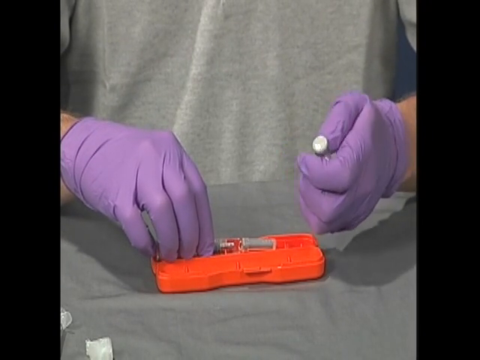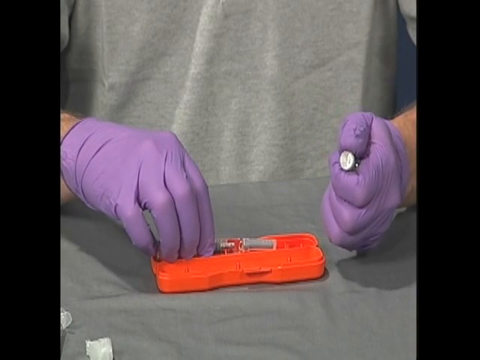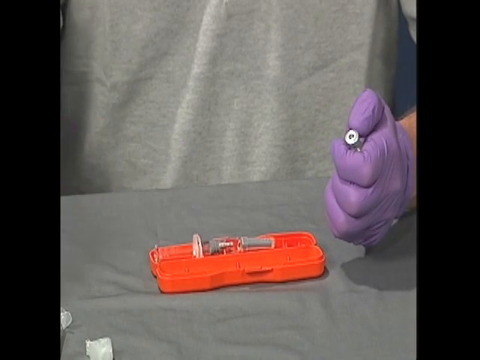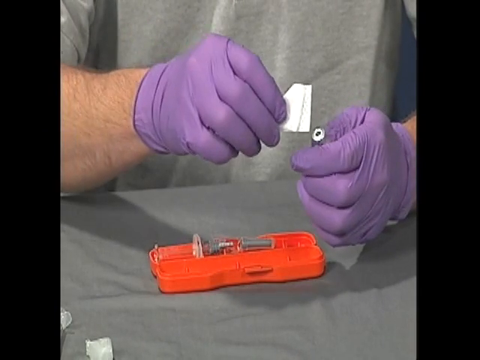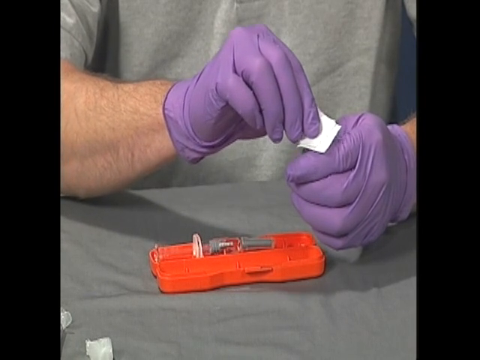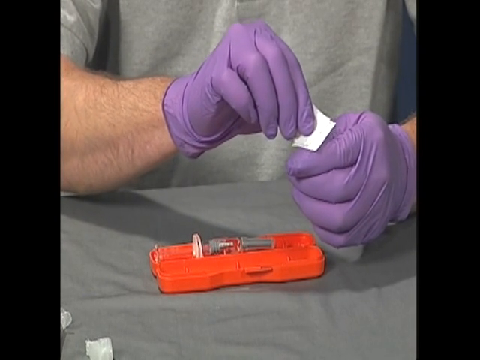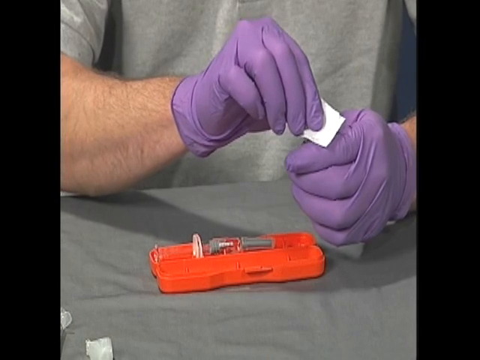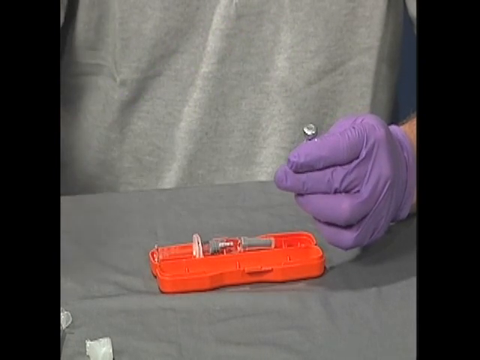Remove the protective flip-off cap from the top of the vial and wipe the rubber stopper with an alcohol prep or another suitable antiseptic swab. If at any time the rubber stopper becomes contaminated, you will have to repeat this procedure.